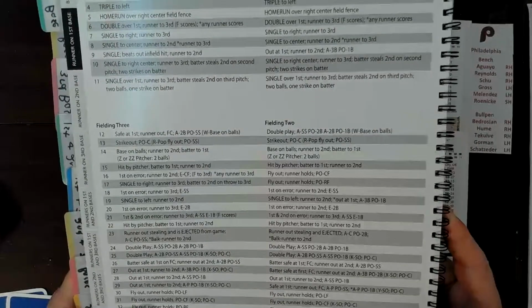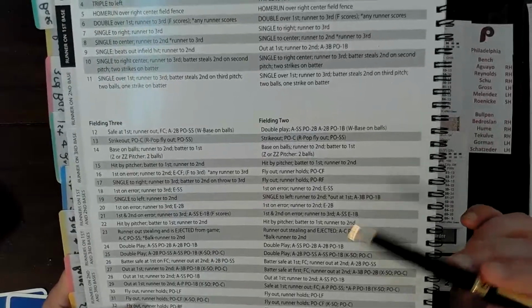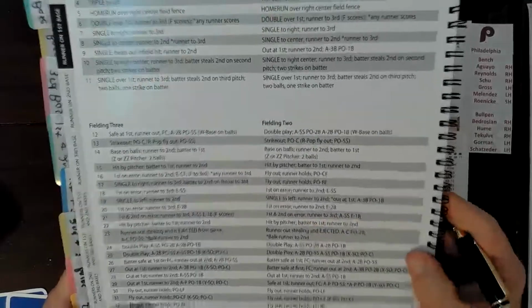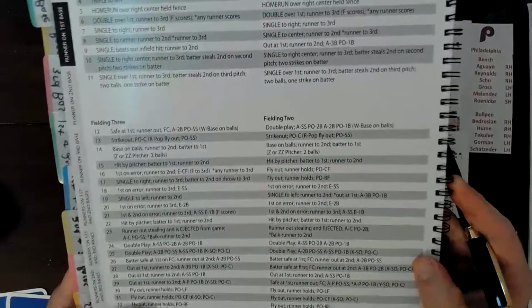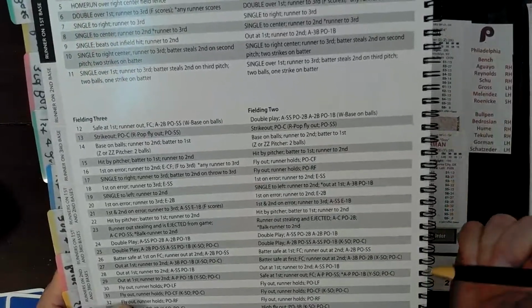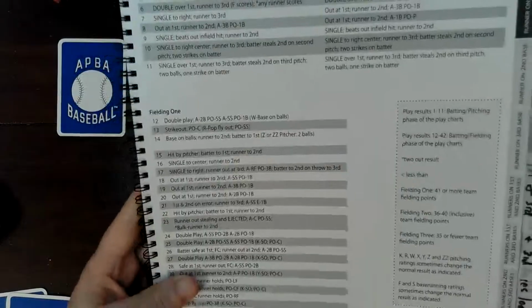Is it an error on the shortstop or what is it? Somebody let me know. There's a runner on first right now. And this says first and second on error. Runner to third. But it says shortstop to first. That is strange wording. It definitely is. This is the first time I think I've ever had a 21, so I don't really know what's going on with this. Let me check fielding column 1.